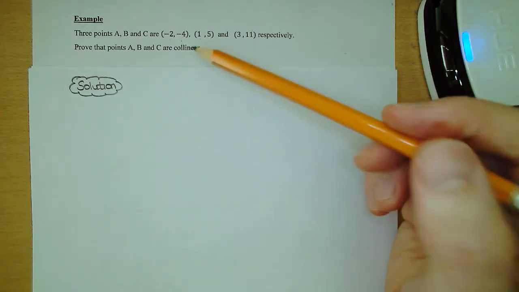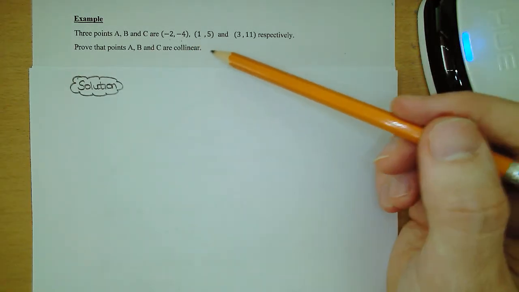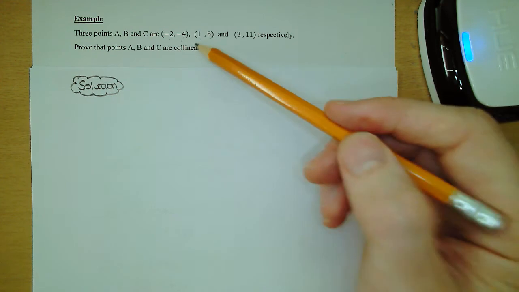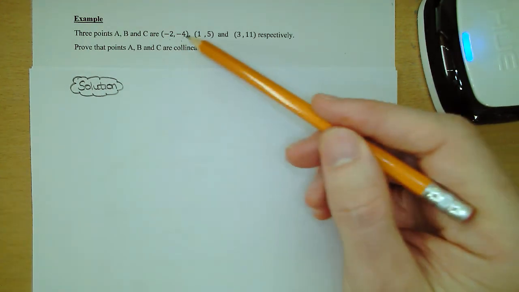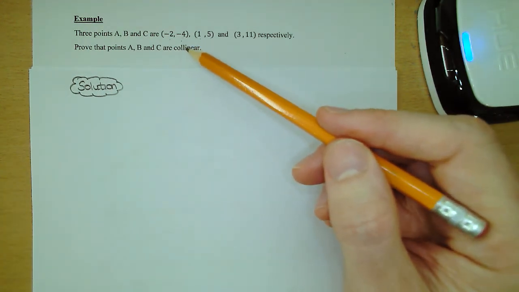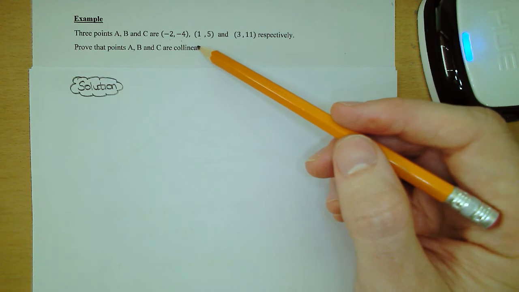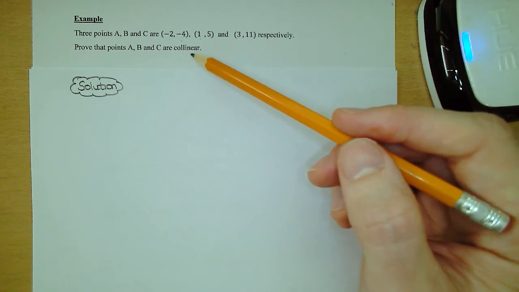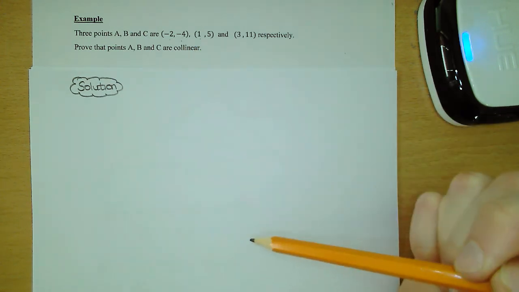We're now going to prove that 3 points are collinear. If points are collinear, that means they all lie on the same straight line. And in order to prove that points are collinear, we need to draw a diagram.